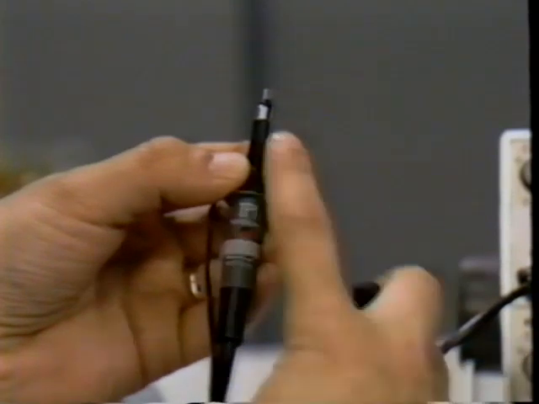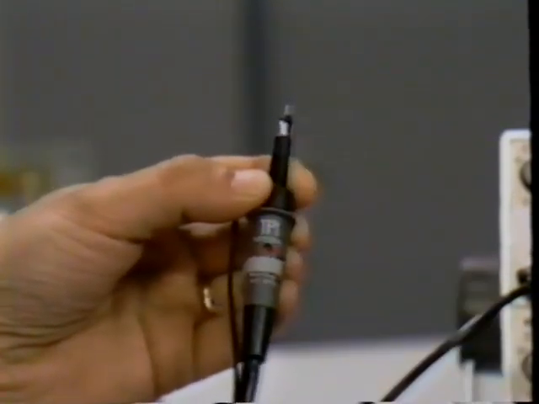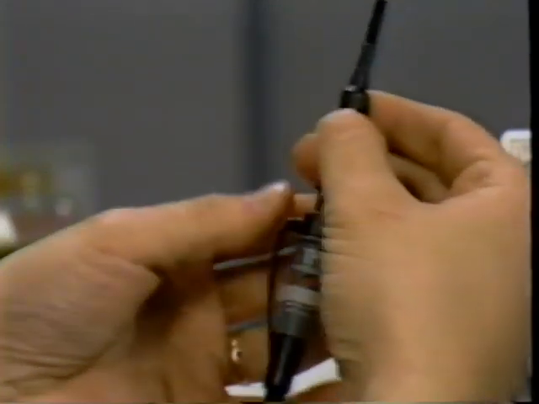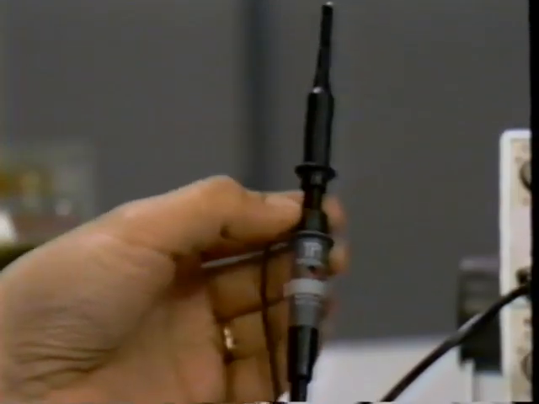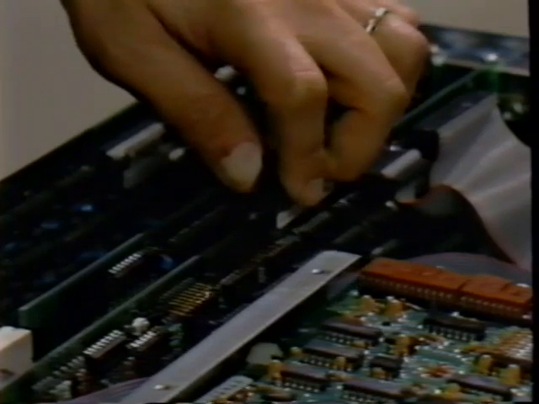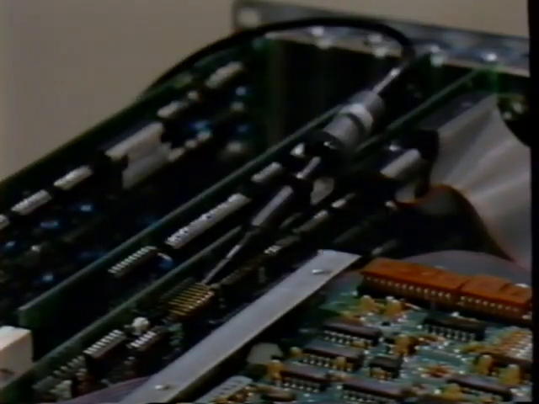If you're using the simple pointed tip, make sure that the ground ring does not contact any of the circuitry and short it out. If you are using a hooked probe tip, make sure that it is securely attached to the body of the probe. In either case, make a firm connection between the probe and the point being measured. Do not touch the probe tip or the test point with your fingers. This can add stray capacitance to the circuit and distort the reading.